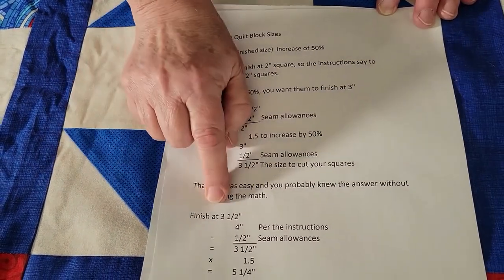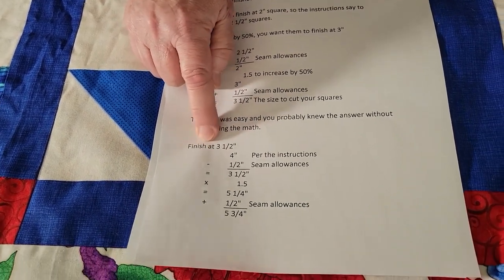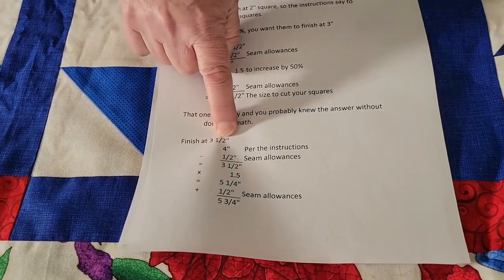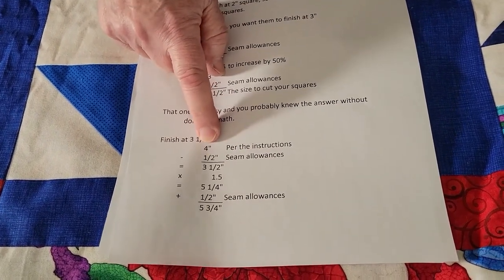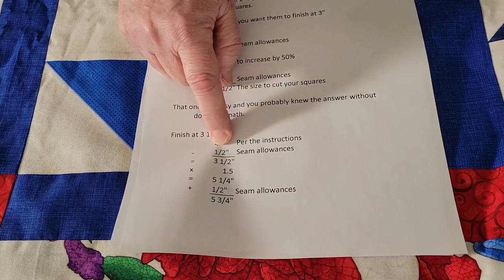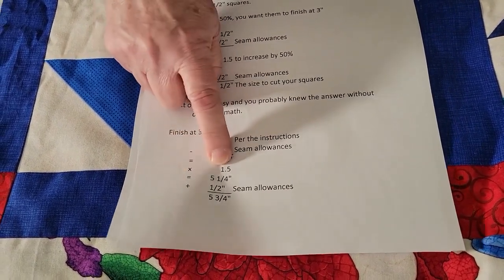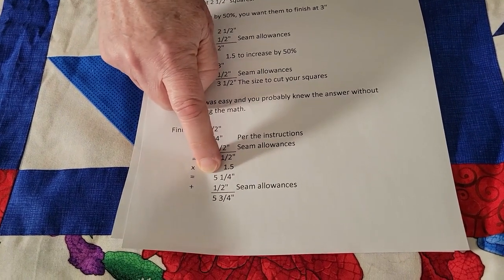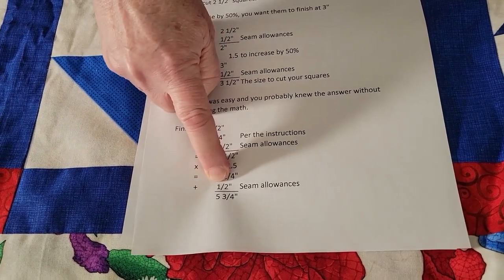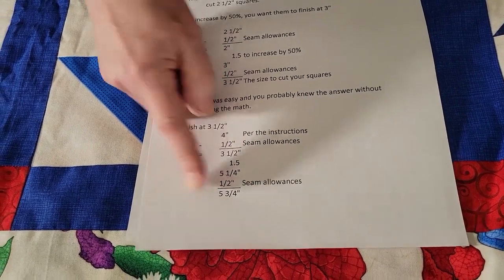Okay, so that one was easy. Here's one that's a little more complicated. Say they finish at 3.5. So the instructions will tell you to cut 4 inches. Subtract your 1/2 inch seam allowance, gives you 3.5. Multiply times 1.5, you get 5.25, and then add back your 1/2 inch. So you would cut them at 5 3/4.